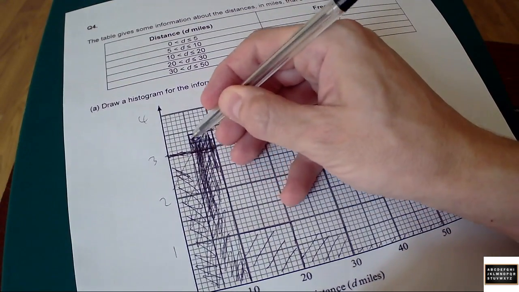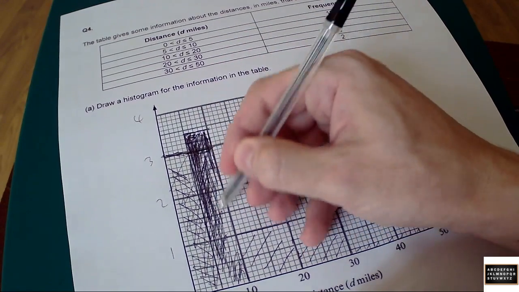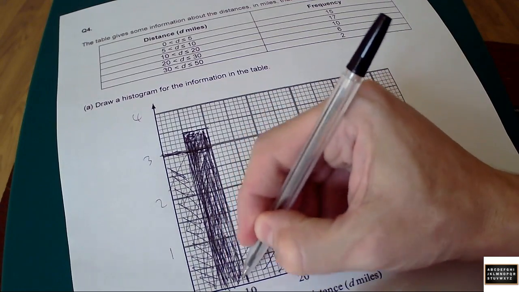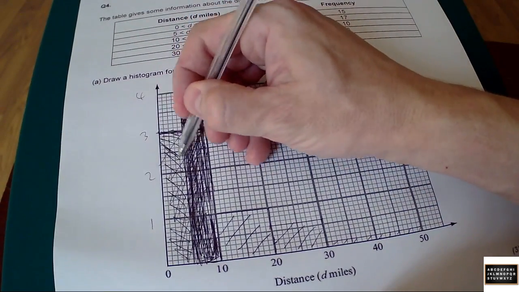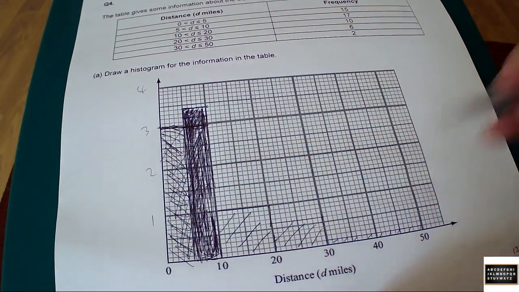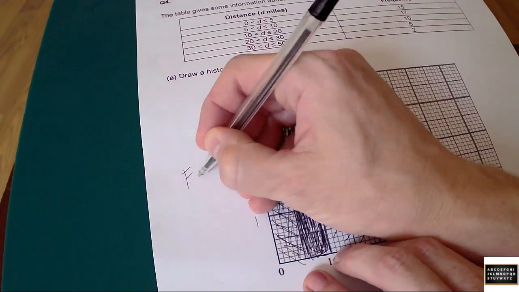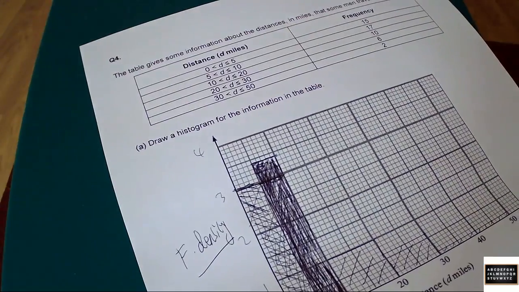It might look a bit better if I had time, I'd colour it, but I haven't got time. So that one, this one, this one, this one, this one, and that hopefully will get you all the marks that you need. Oh, there's one thing I forgot. That is to label this particular bar frequency density, otherwise you won't get all the marks.